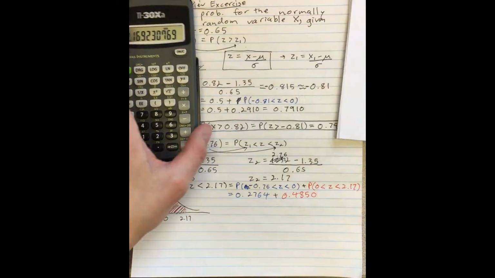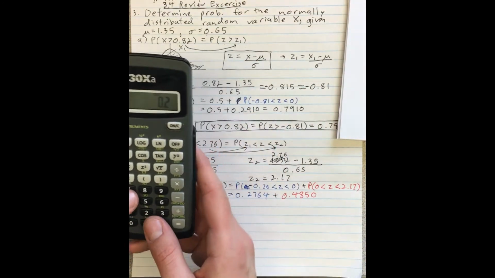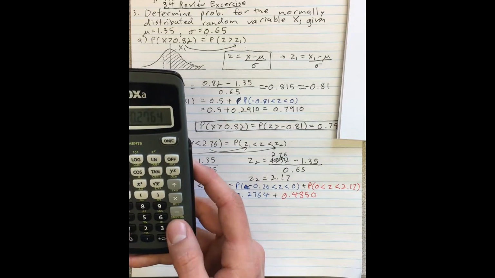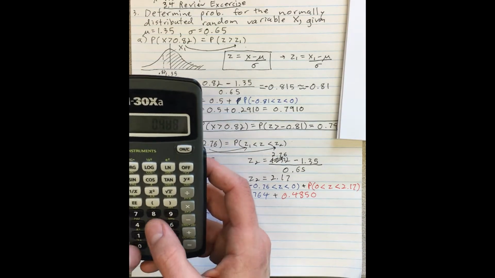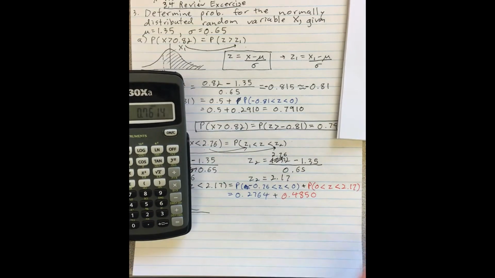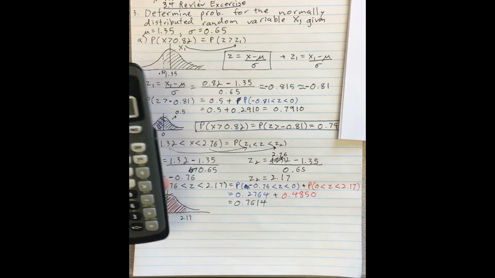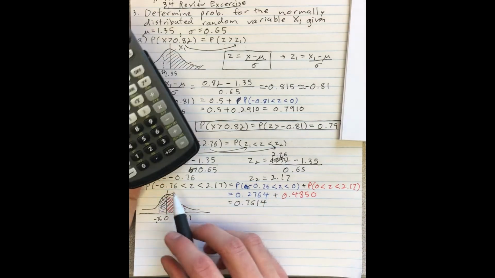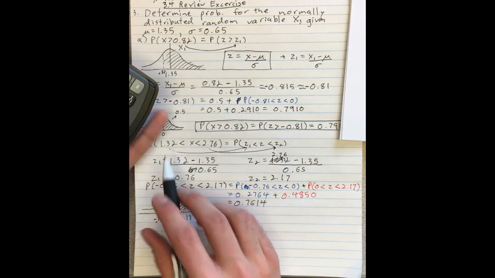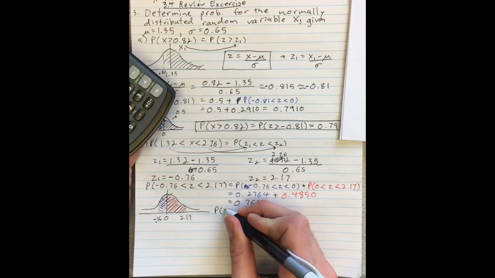Okay, add those two values up. 0.2764 plus 0.4850 is going to give me 0.7614.